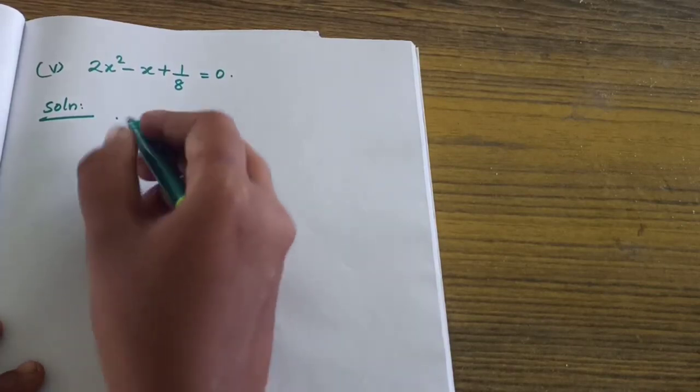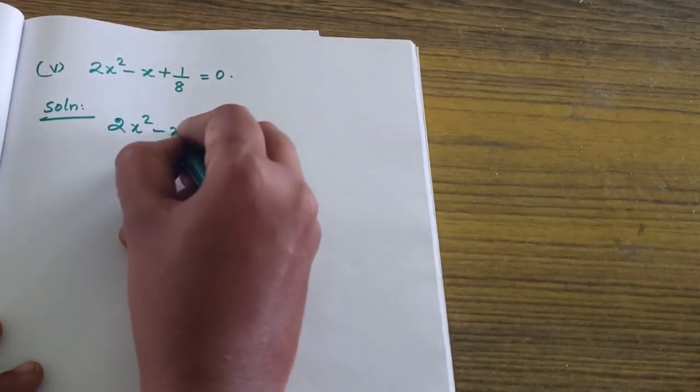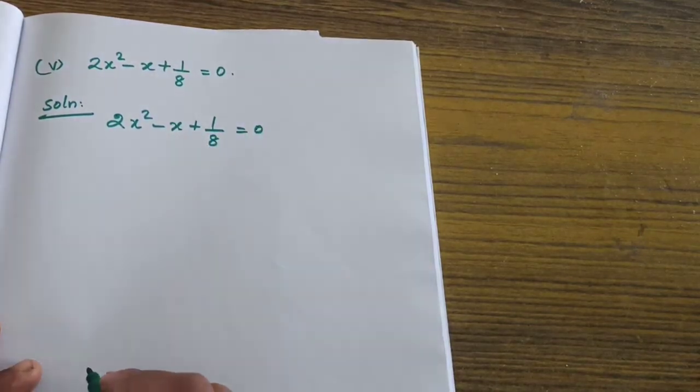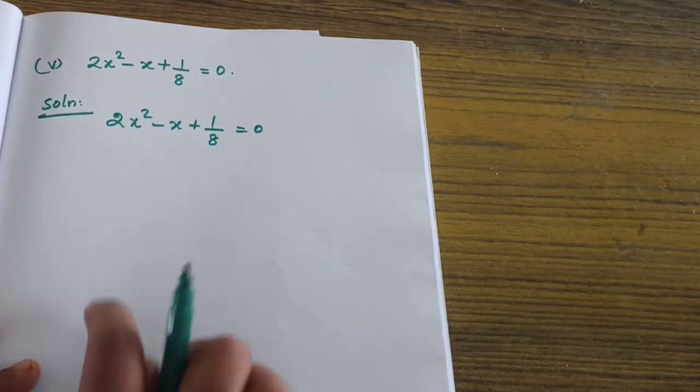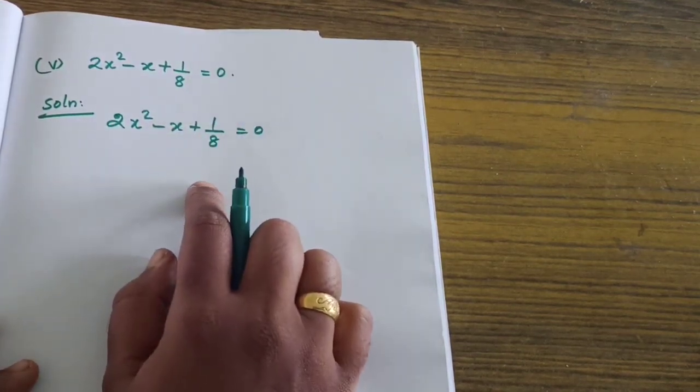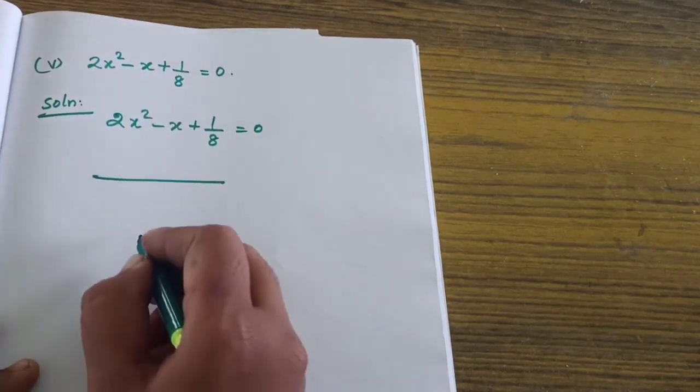Listen dear students, the last problem in first Roman, that means fifth problem. So 2x square minus x plus 1 by 8 equal to 0. Is it in the standard form? Standard form only, but the constant number is in the fraction. Shall we change into the normal number? Okay, just take the LCM.